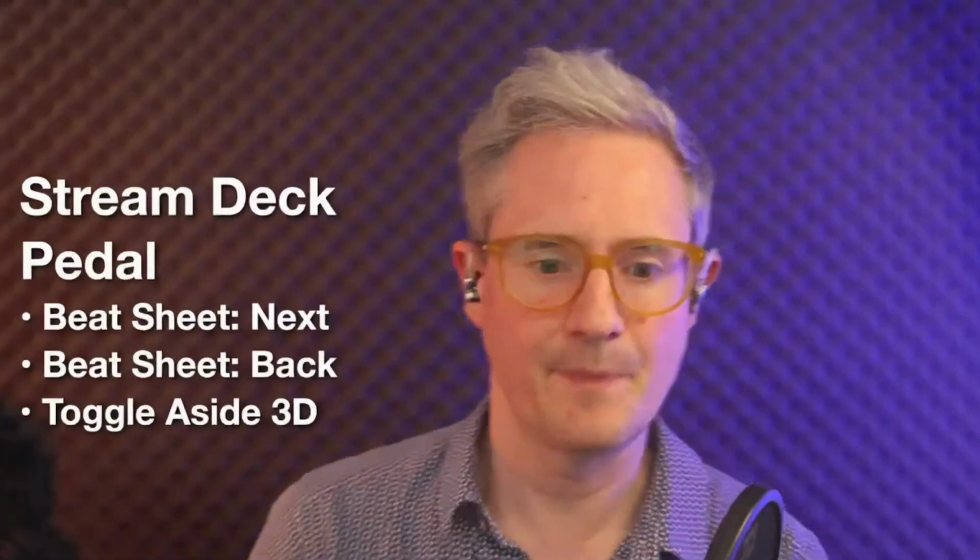And then on my pedal, there's 3 buttons. There's a big one in the middle. The big one is the BeatSheet Next. The left one is the back button on BeatSheet. And the other one is the side 3D button. So that's a rundown of all the different things you can do.